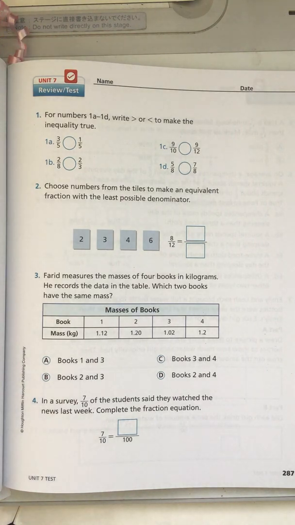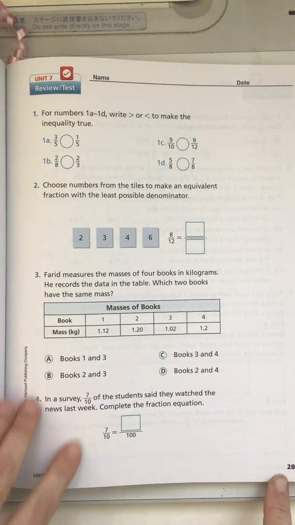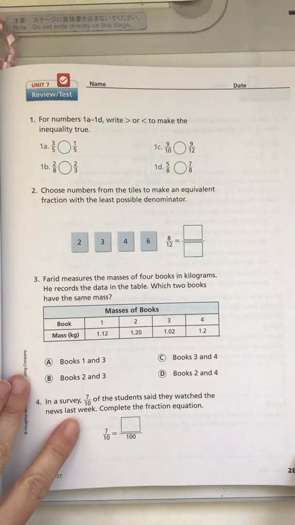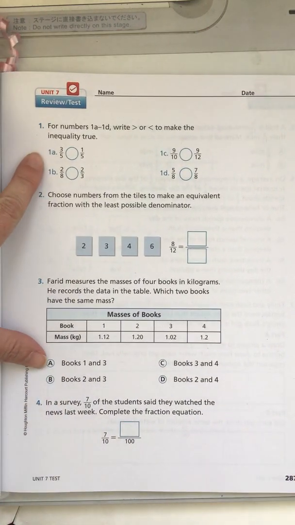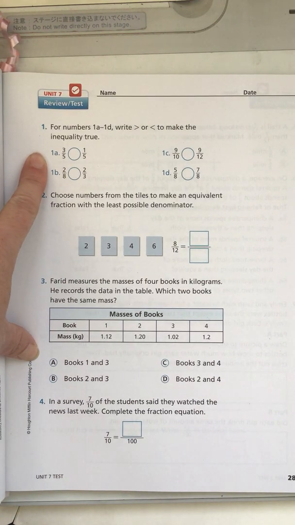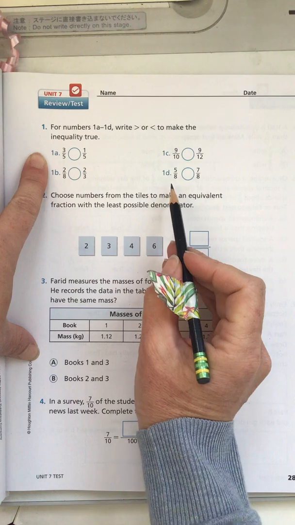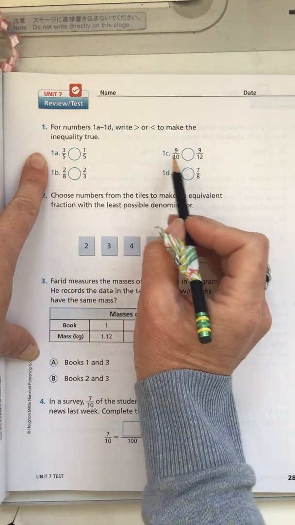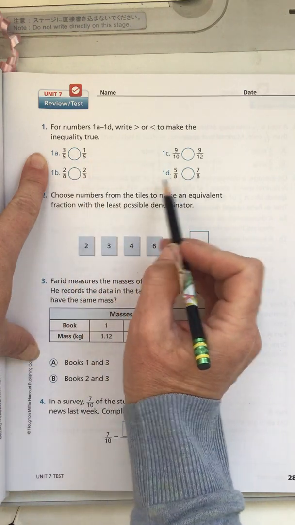All right, we are going to start today the Unit 7 review test. In your activity book, it's on page 287. All right, so let's look at number 1, and we're going to compare these fractions. So we've got a mix here. I've got fractions with the same denominators, fractions with the same numerators, and a little bit of everything.